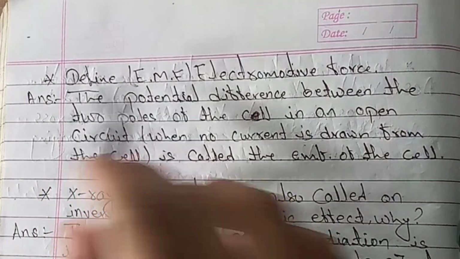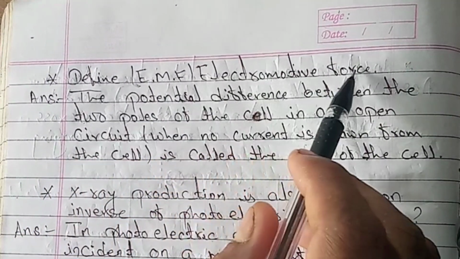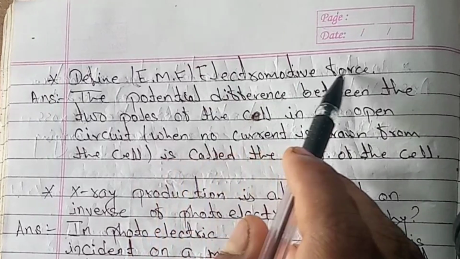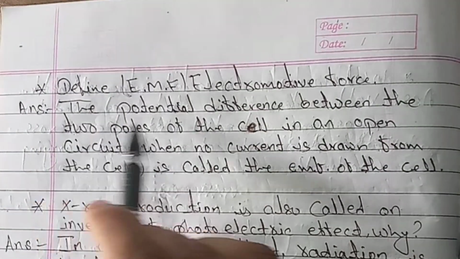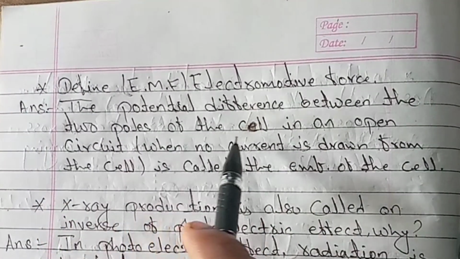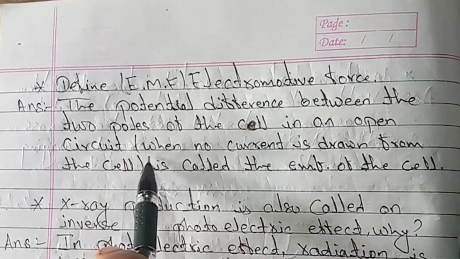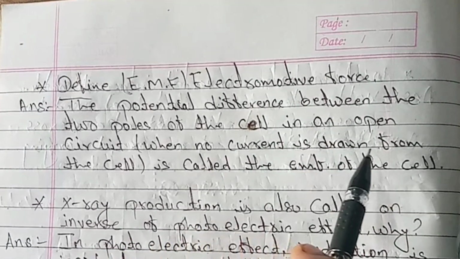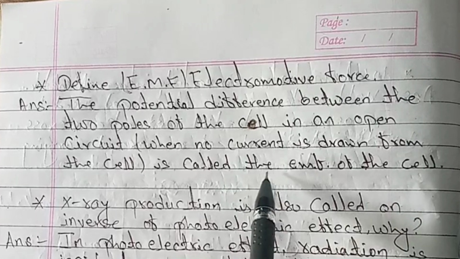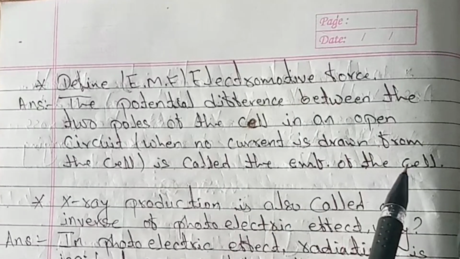Define EMF, electromotive force. The potential difference between the two poles of the cell in an open circuit, when no current is drawn from the cell, is called the electromotive force of the cell.